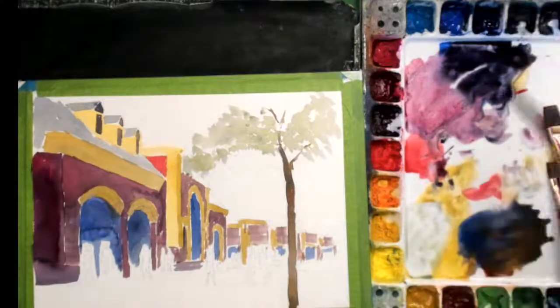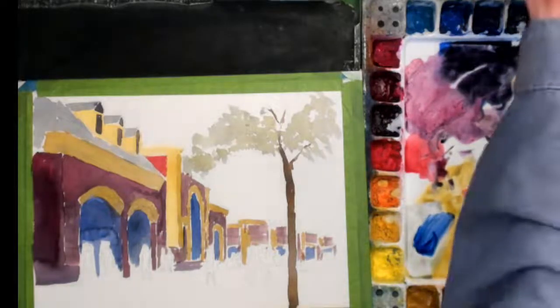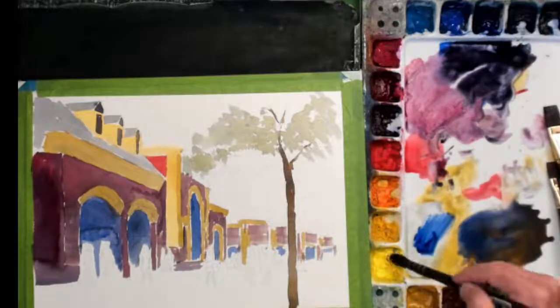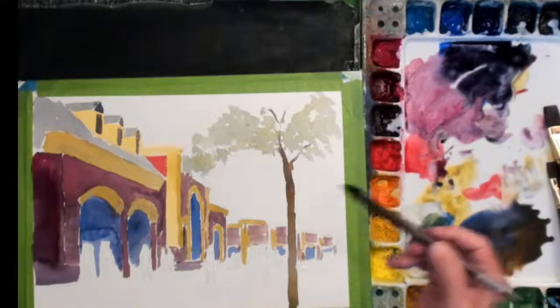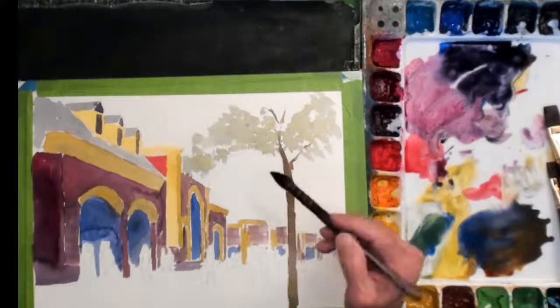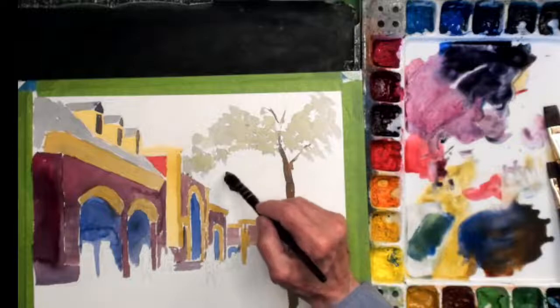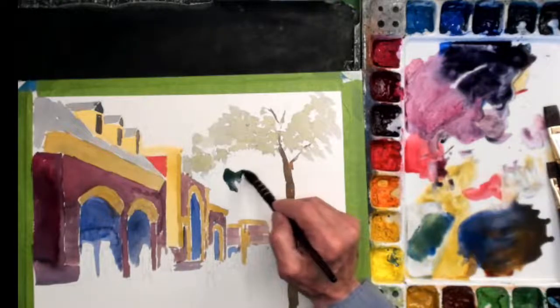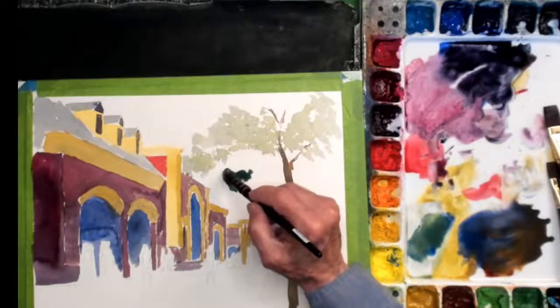And that was a little bit of darker green now, so I'll put the ultramarine blue mixed in with a lemon yellow. That'll give me a darker green, and that was in the background. So these background trees back here were darker, mainly because they were in shadow.